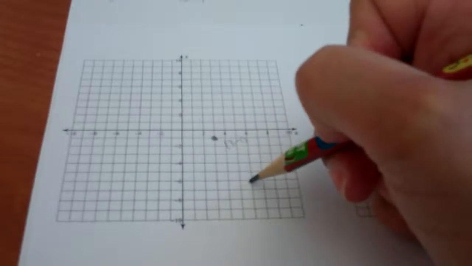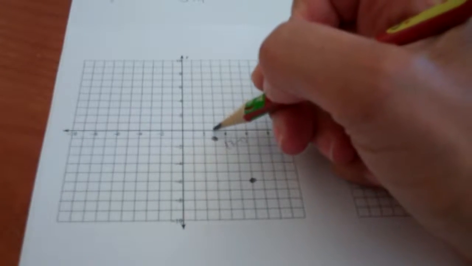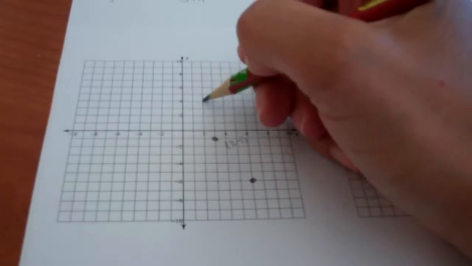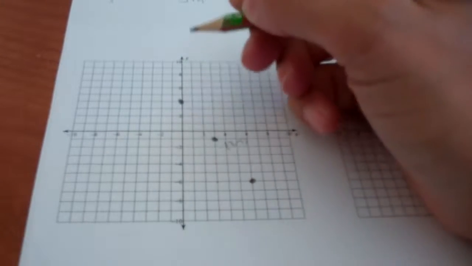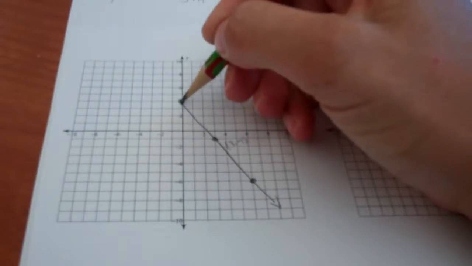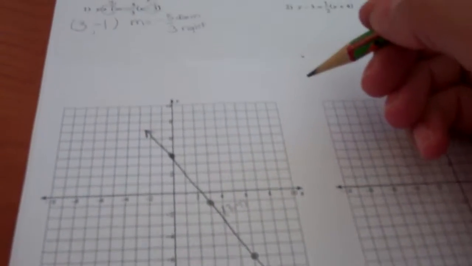1, 2, 3. Now we can also go back to that start point. We can go up 5: 1, 2, 3, 4, 5, and left 3: 1, 2, 3. That gives us a nice long line, and we know exactly where everything matches up. Okay, so we graph that line first.